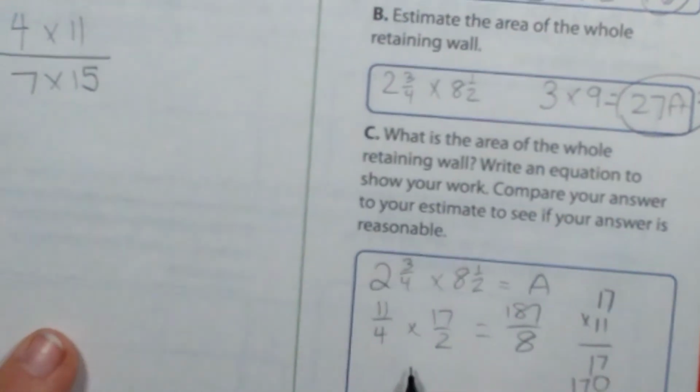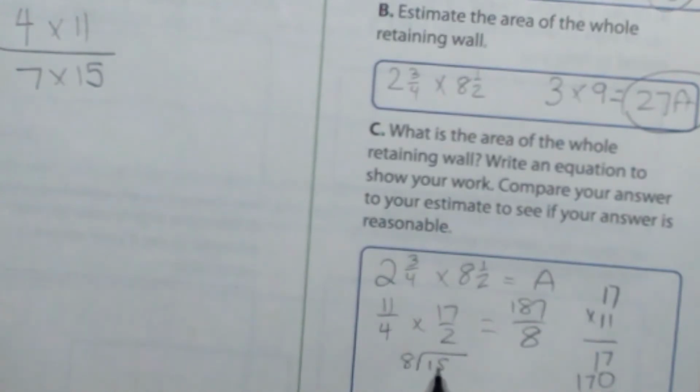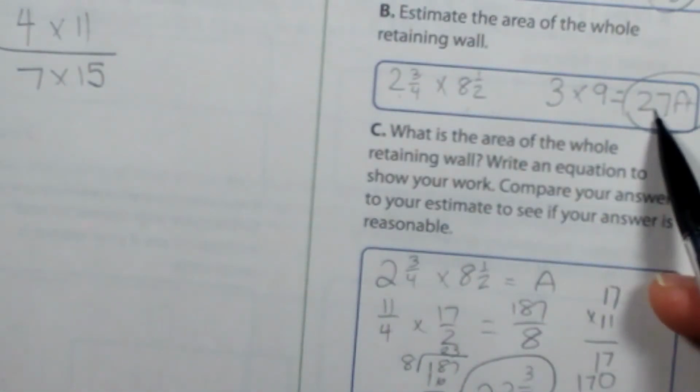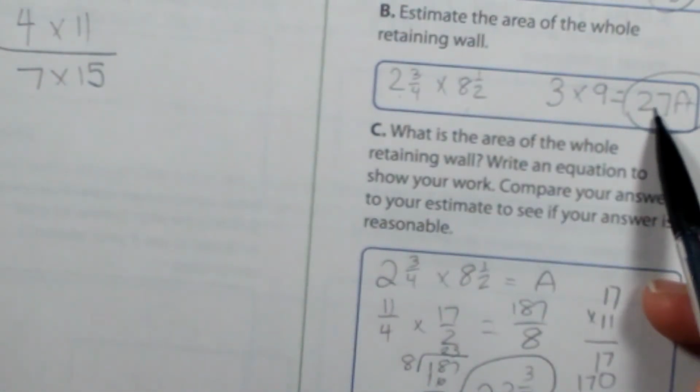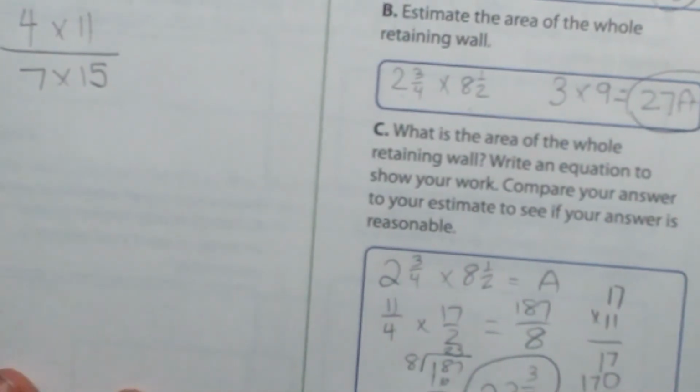That's 187/8. That's 23 3/8, which would be estimated to be about 24. So that's close. We rounded up here, and we rounded up here. So I'm actually thinking that my answer is pretty reasonable because it's close to 27.